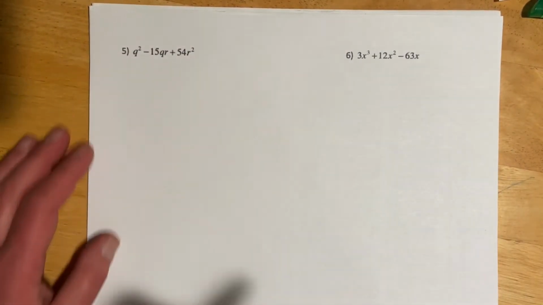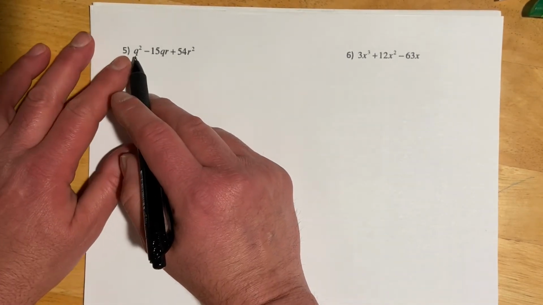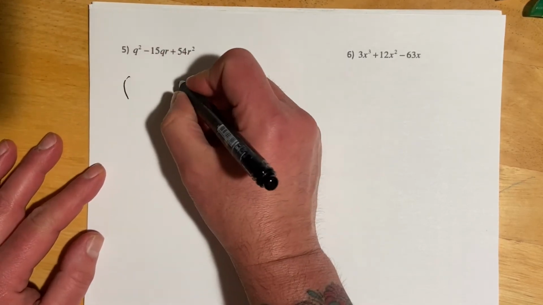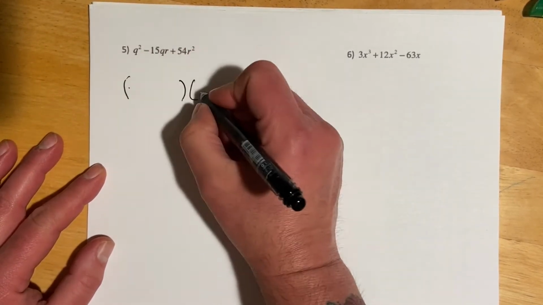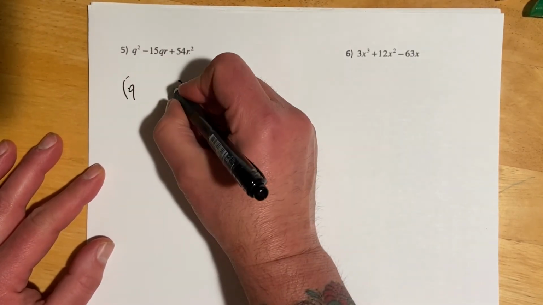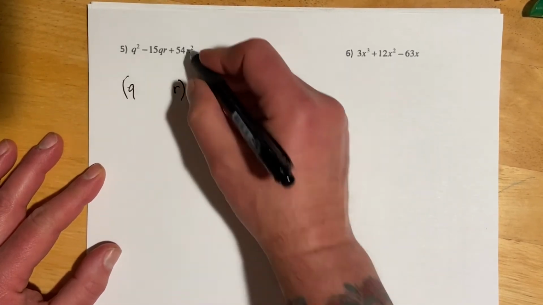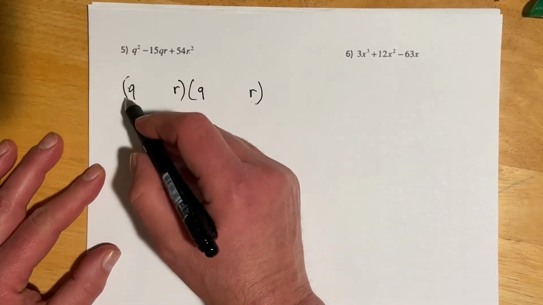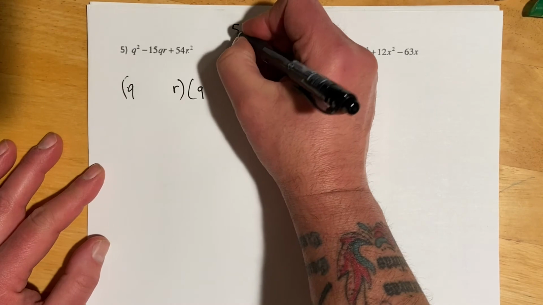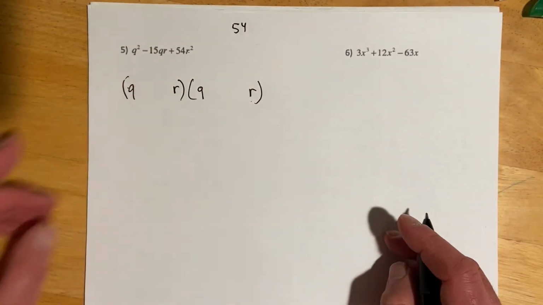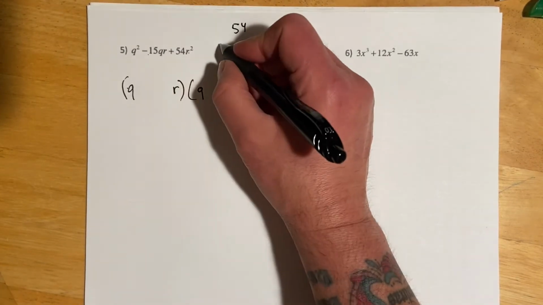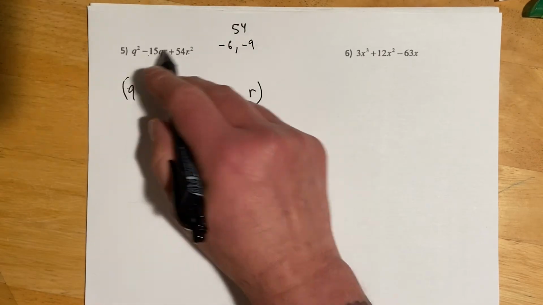So for these next couple of examples, it's the same exact thing, except there happens to be an extra letter going on. So for here, when I set up my parentheses, in this first slot, I'm going to have q times q to get q squared. And on the end, the only difference is I'm going to have r times r to get the r squared on the end. And when I do the cross terms, there'll be QR and then RQ, which is the same thing as QR. So now I just have to find 2 numbers that multiply to be +54 and then add to be -15. So in this case, they're both going to be negatives. And I think -6 and -9 should get that done.